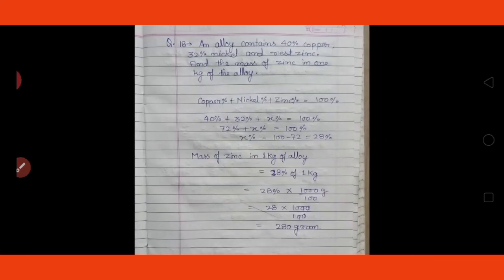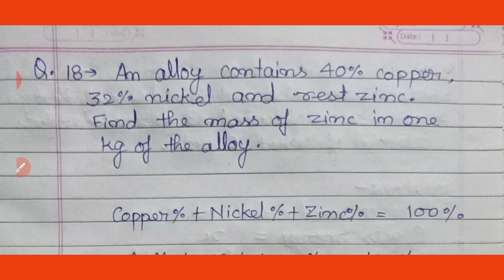Next question. It has given an alloy contains 40% copper, 32% nickel, and what was the rest? That was the zinc.